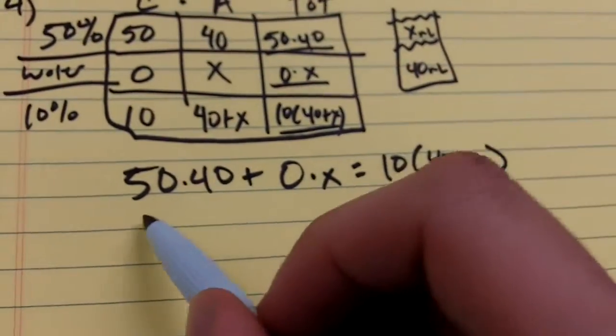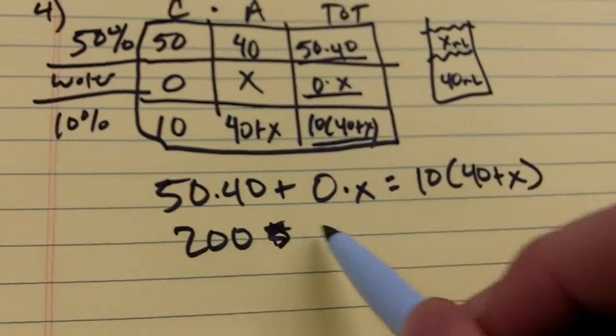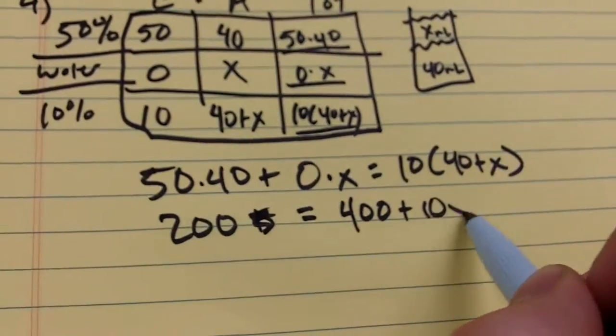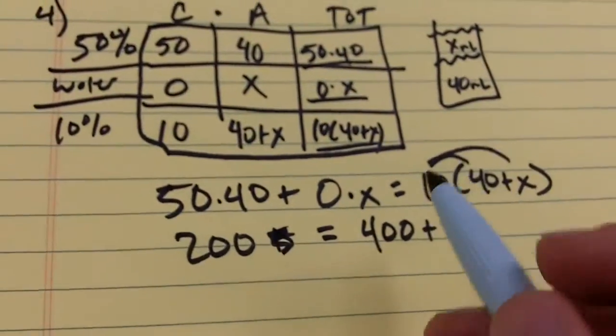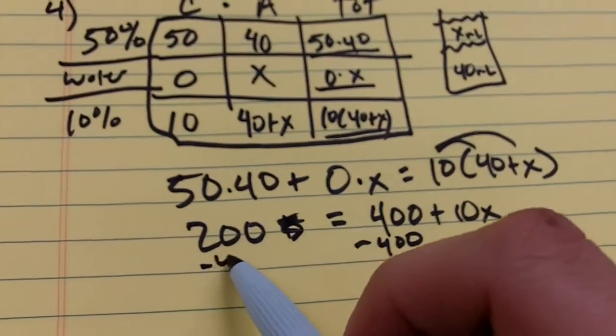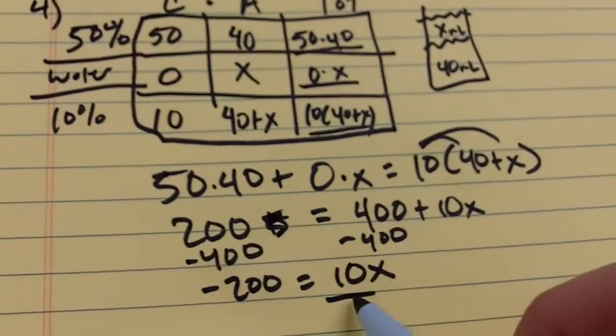So here's what we're going to do. 50 times 40 is 2000. 0 times x is 0, so I'm not going to write that. Equals, distribute, 400 plus 10x. That's from here. Now what we can do is subtract 400 from both sides. Negative 200 equals 10x divided by 10.